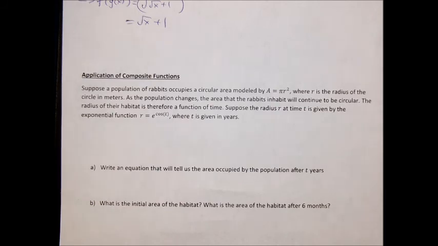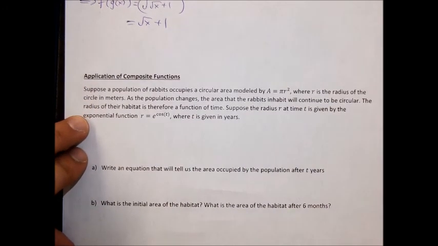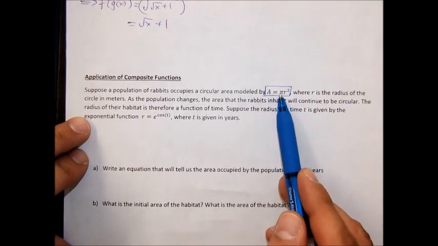Because remember last time how I said, oh, I think math teachers just make up weird things sometimes to trick us. And I used to think that about composite functions too. But here's a situation where we might end up with a composite function in the real world. So let's say we had some population of rabbits and it occupies a circular area. And so we know that area equals pi r squared.